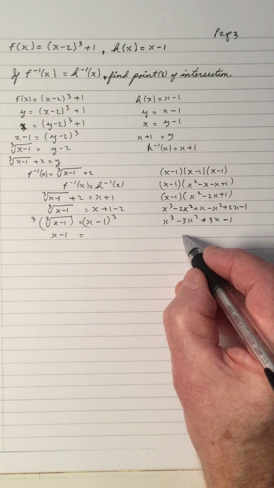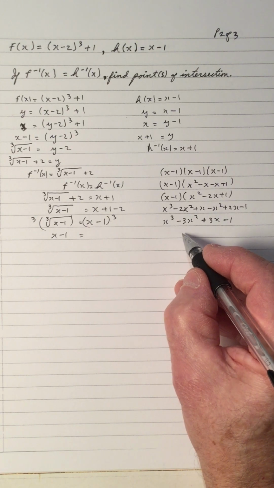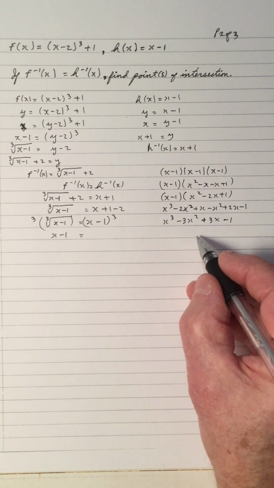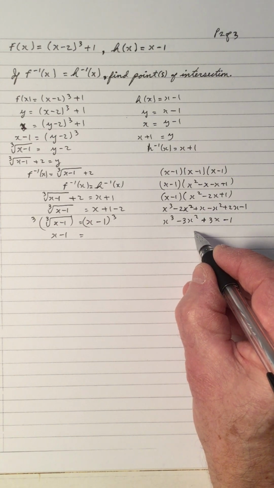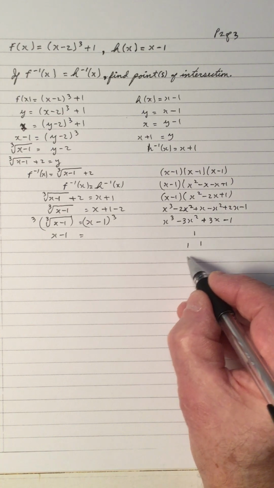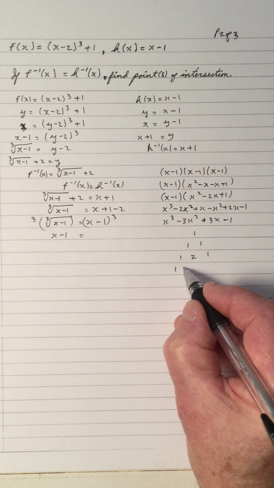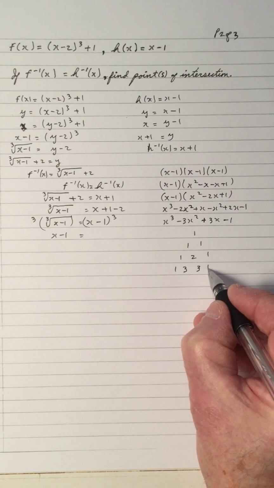And let's try it another way. Another way would be to use Pascal's triangle and go 1, 1, 1, 1, 2, 1, and 1, 3, 3, 1.